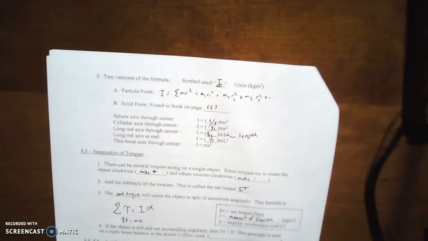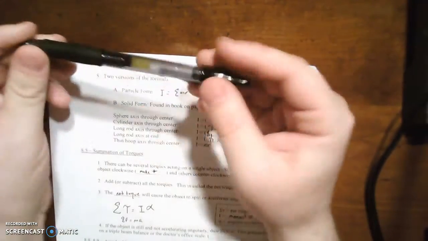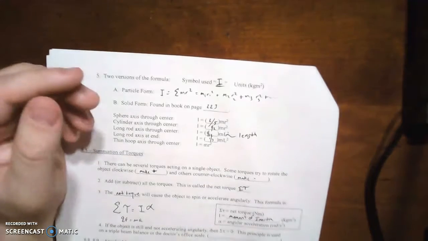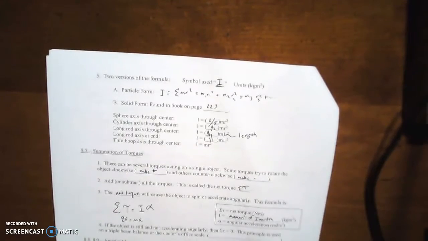A cylinder, with the axis through the center going down the cylinder, is 1/2 mr squared. The long rod with the axis through the center will be 1/12 ml squared, where L is the length. And a thin rod with the axis at the end, so instead of rotating through the center point, it's rotating like this, will be 1/3 ml squared. And then finally, a thin hoop with the axis through the center will be 1 mr squared.